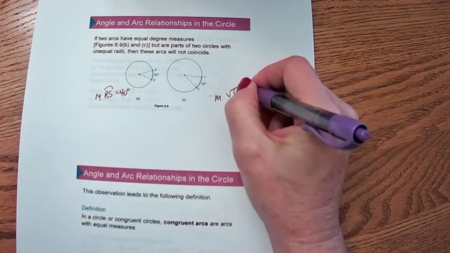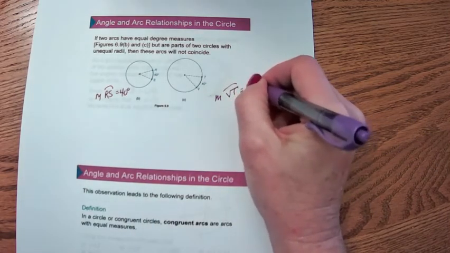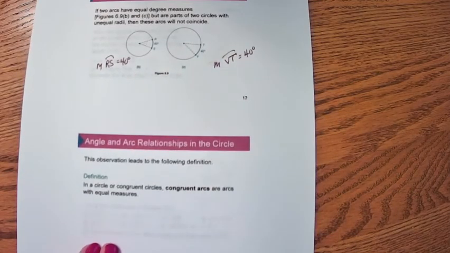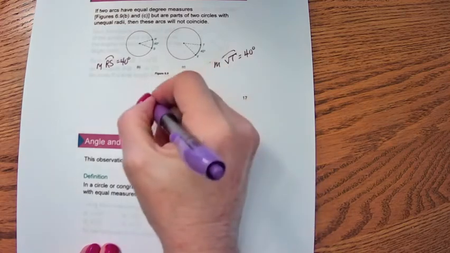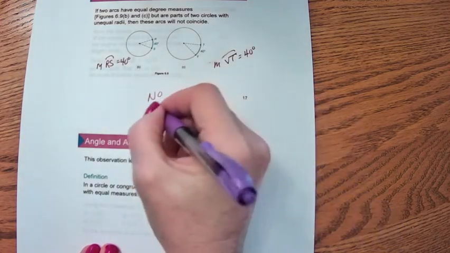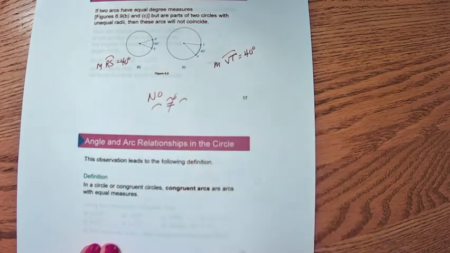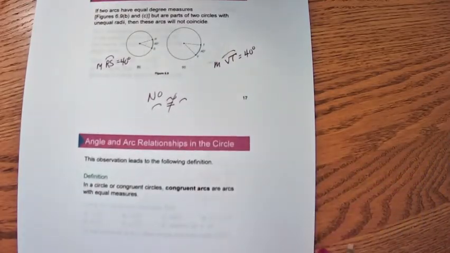Are these arcs congruent? Their measures are the same, but the answer is no. The arcs are not congruent. They are the same shape, but you know what? They're not the same size. Really, their lengths are not the same.